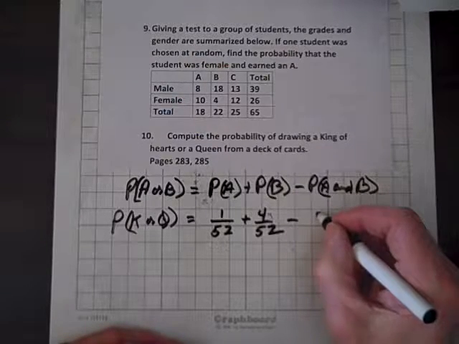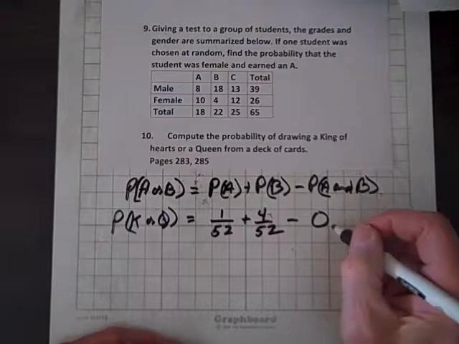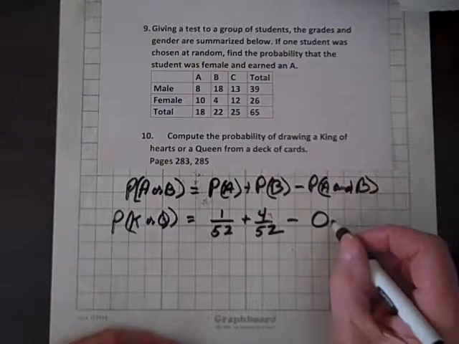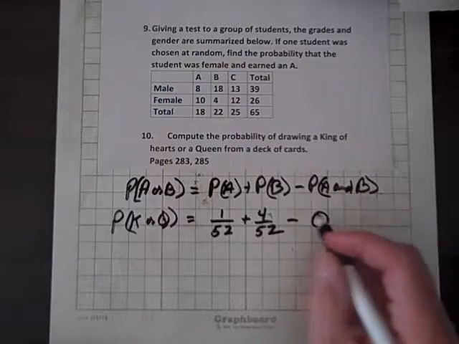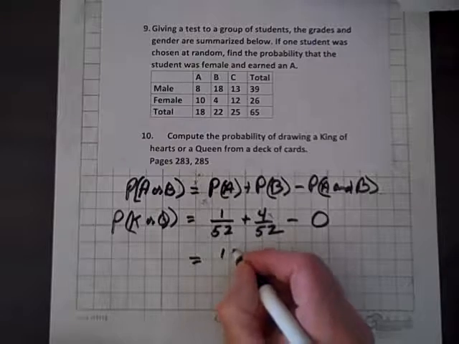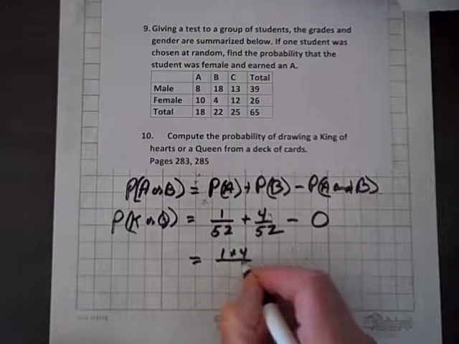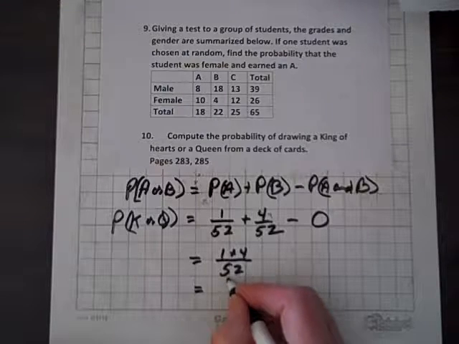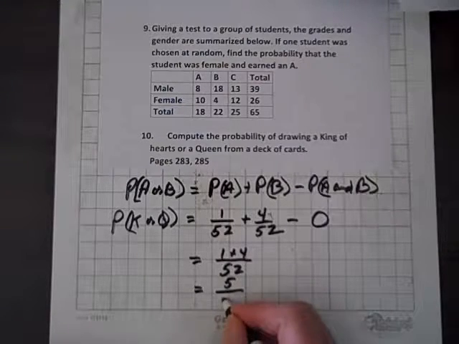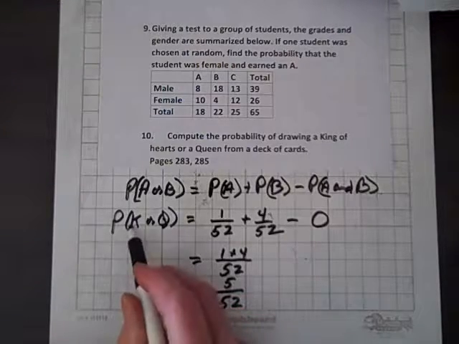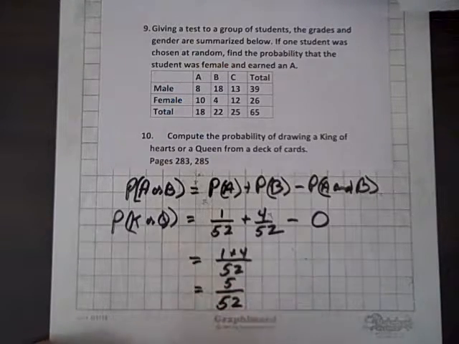That probability is 0. You're only going to draw one card, and there is no intersection of the two. So we have 1 plus 4 over 52, which equals 5 over 52. That does not reduce. That's our probability of drawing a king of hearts or a queen.